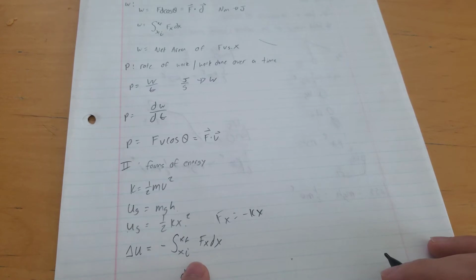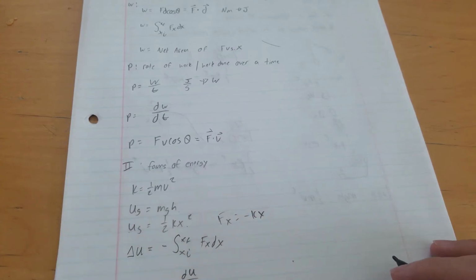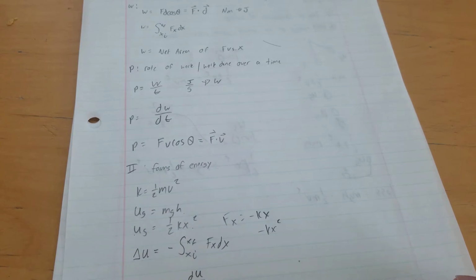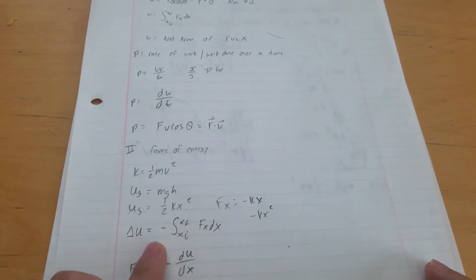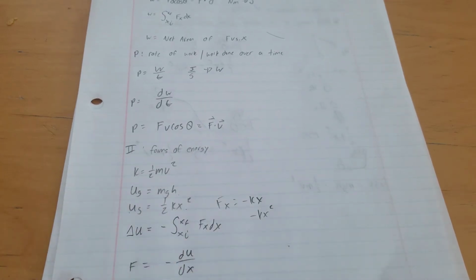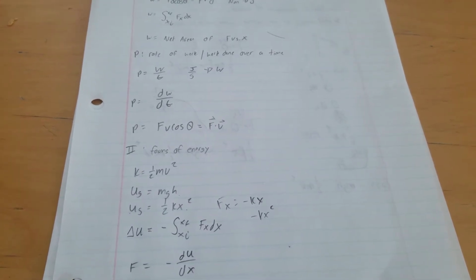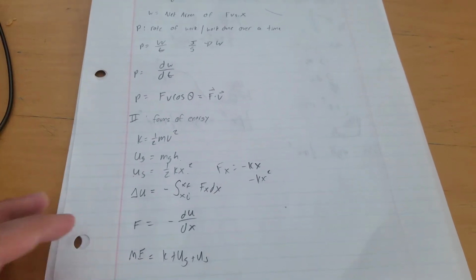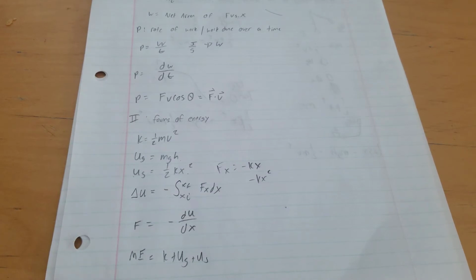This is used when the formula given is not negative kx. Let's say it's negative kx squared. Then this would be completely different. That's just for those rare cases where the problem changes up the formulas. I didn't really see many of those, but you could have some, so keep that in mind. Another good thing to note is that force equals the negative derivative of potential energy with respect to x.